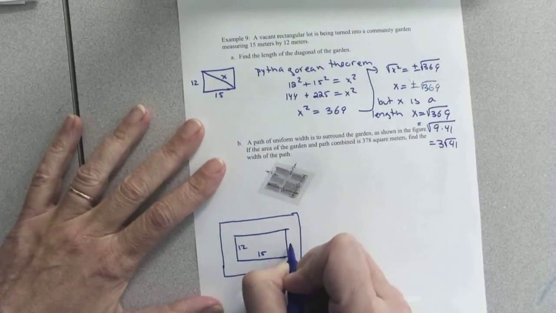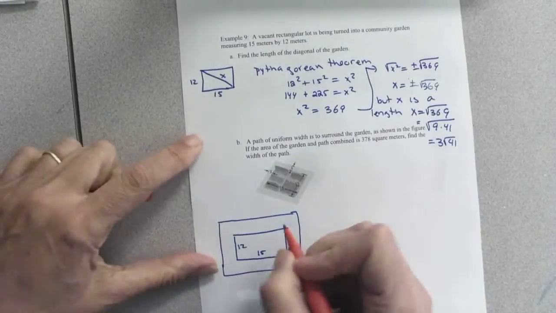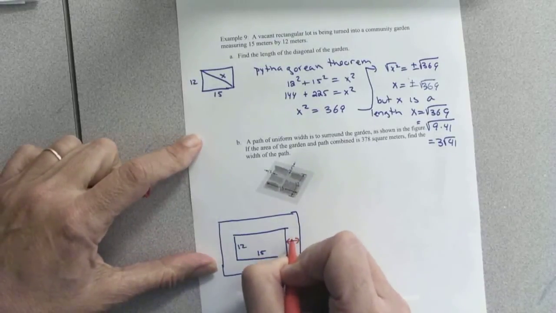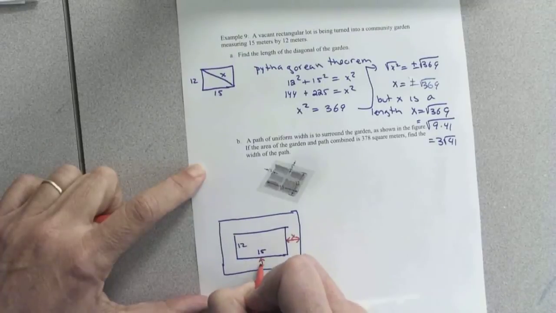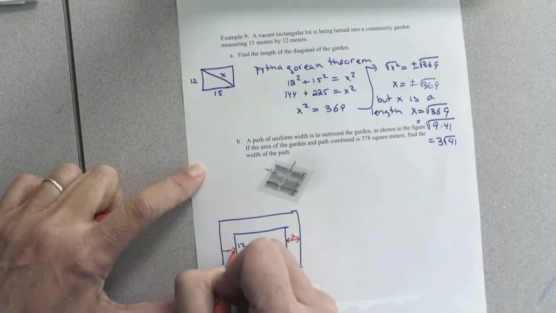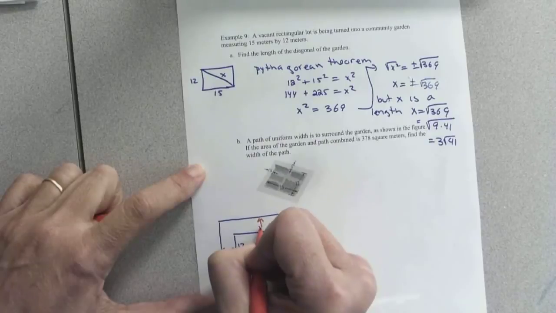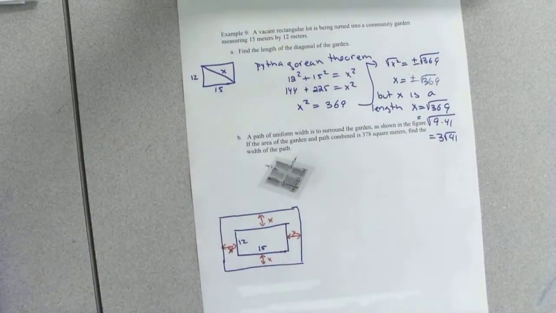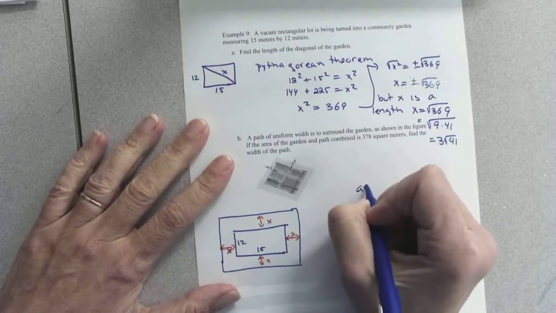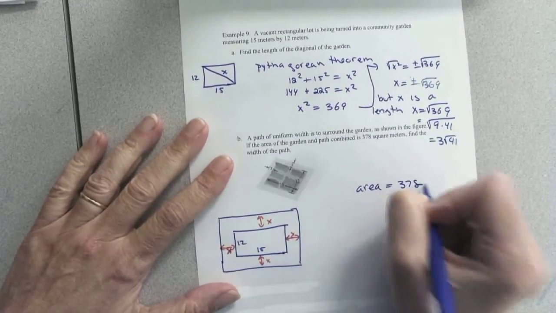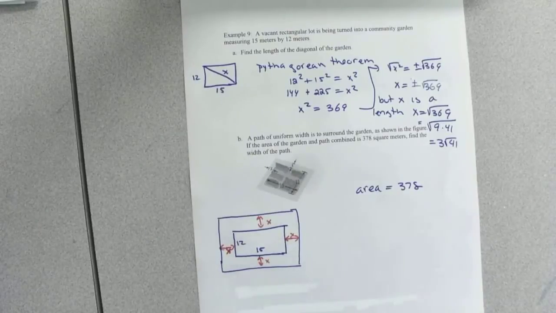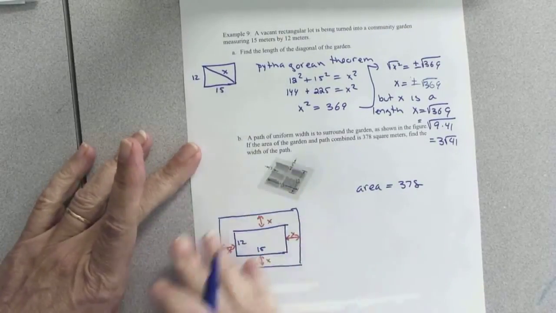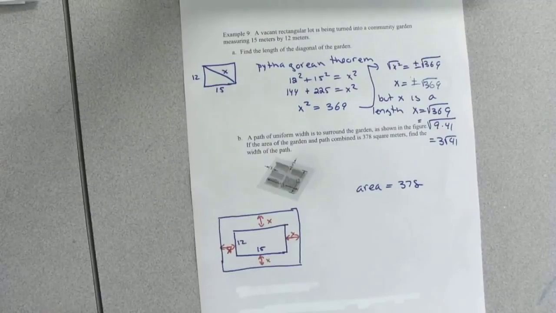And then the path, let's do this in a different color. The width of the path is x. So there's the picture. And they ask us how wide should that path be. Now it says the area is 378. And it's the area of the garden and the path, the area of this entire picture.